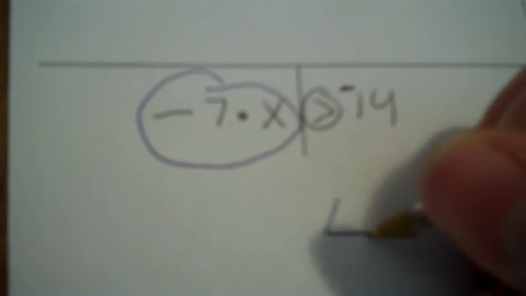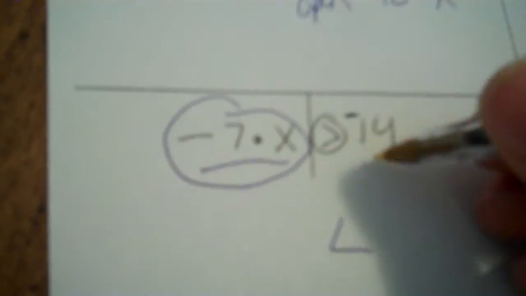Okay, negative 7 times x greater than negative 14. So we have times right there. So when we divide, we're going to be dividing by negative 7. And since we're dividing with a negative right here, we have to switch the sign. So divide by negative 7, negative 7.